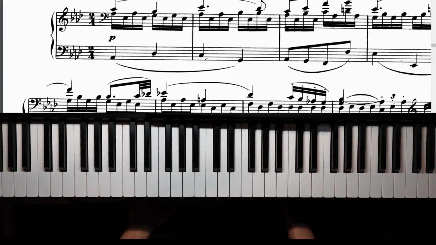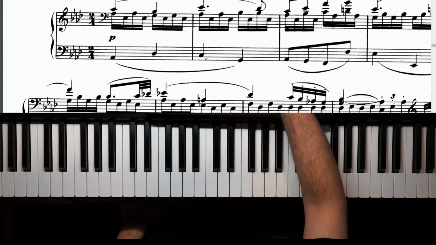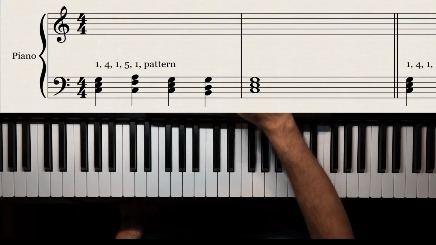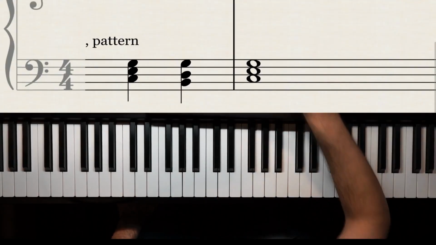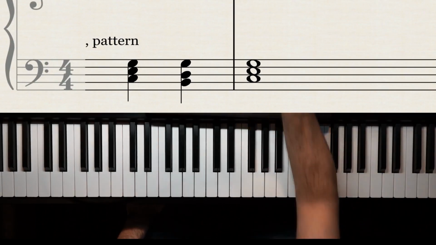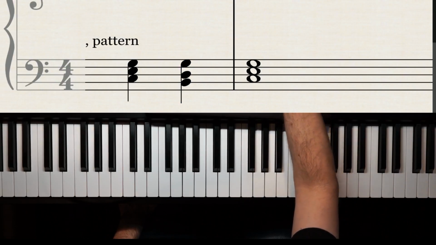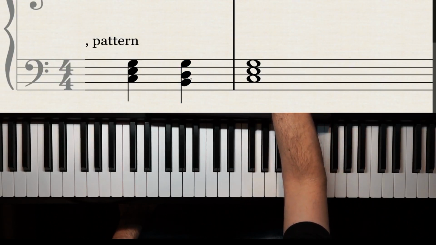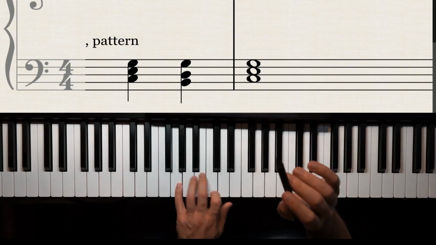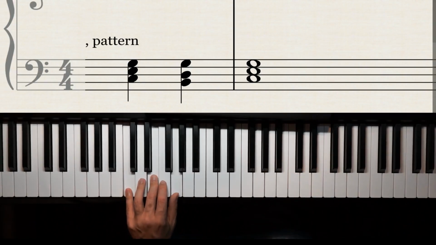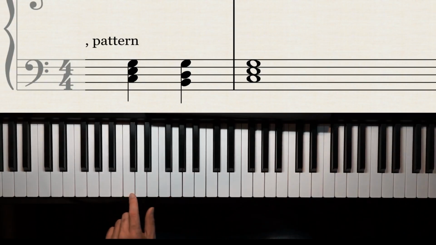So as I mentioned before, sometimes you'll find that these 5 chords that we were talking about before, which happens to be this G major chord right here, instead of the 5 chord, which is G, B, and D, you'll find what's called a 7th chord, or a leading tone chord.